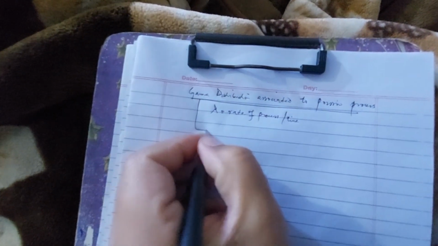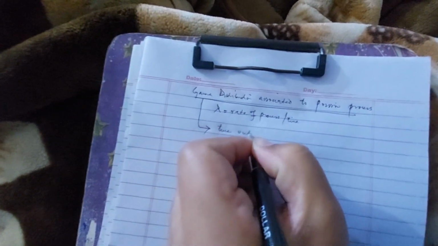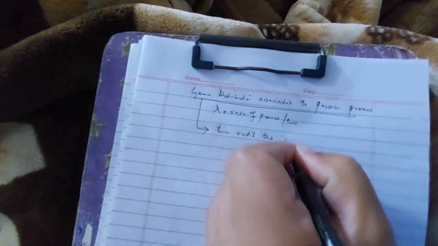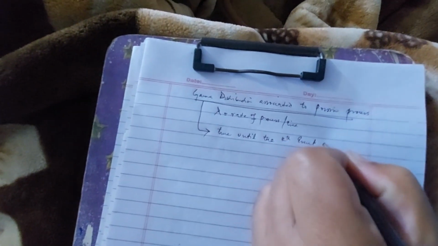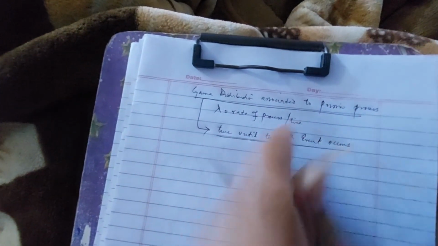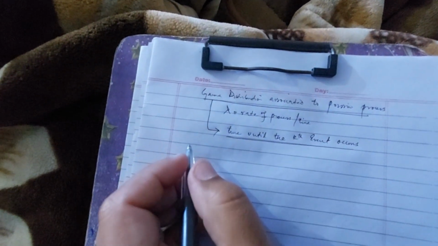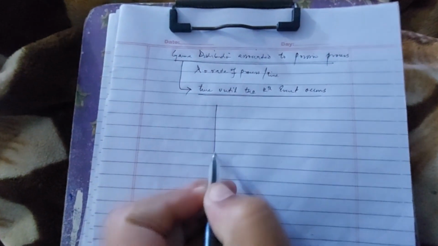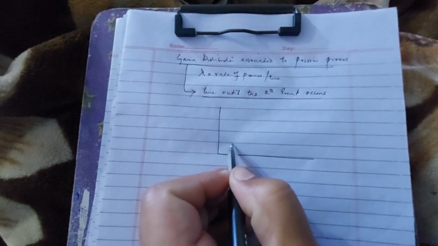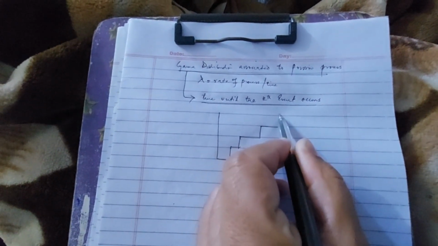The gamma distribution shows the time until the kth event occurs. We know that there are a number of events occurring over the time period, like the first event occurring, and then the second event, and then the third event, and fourth event, and so on.